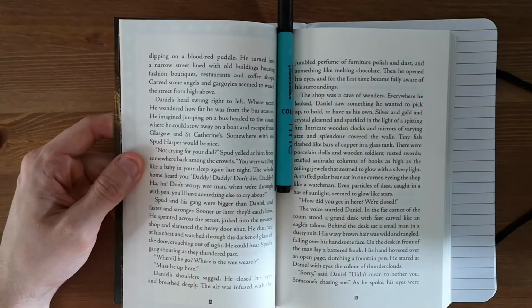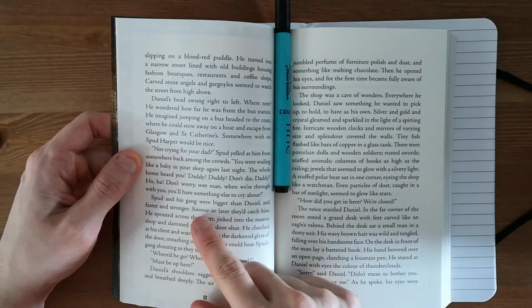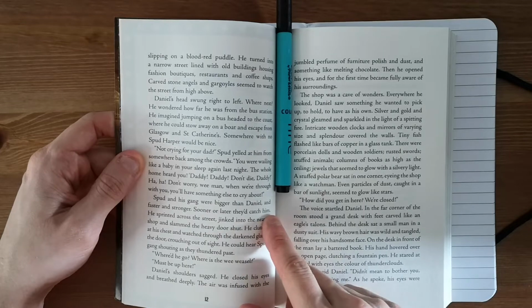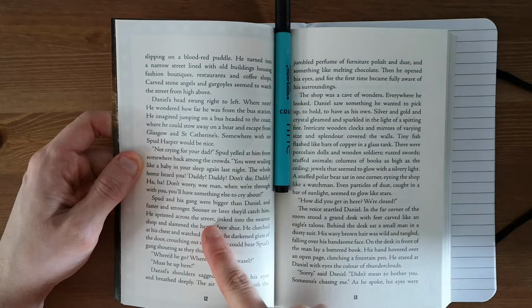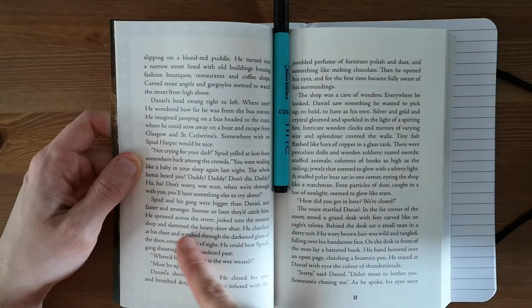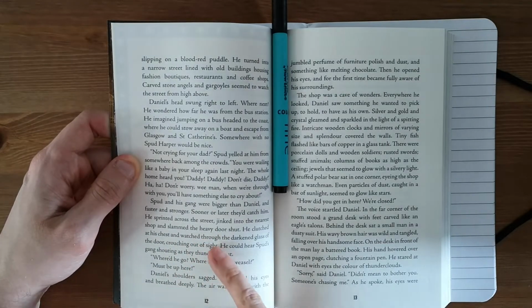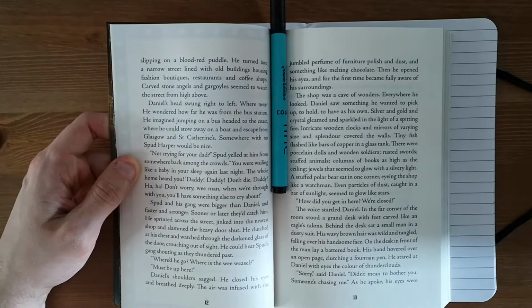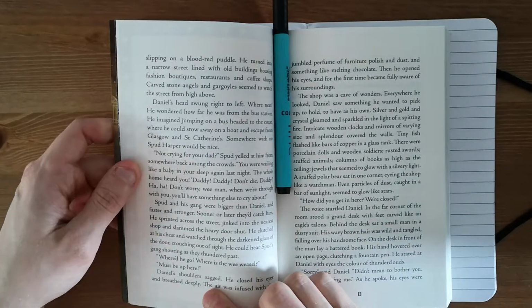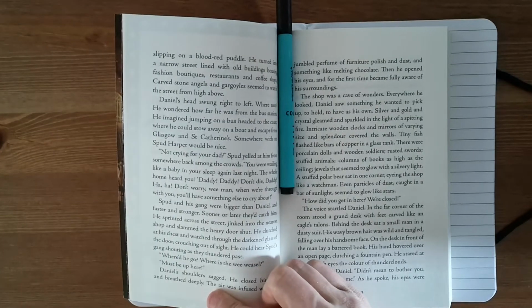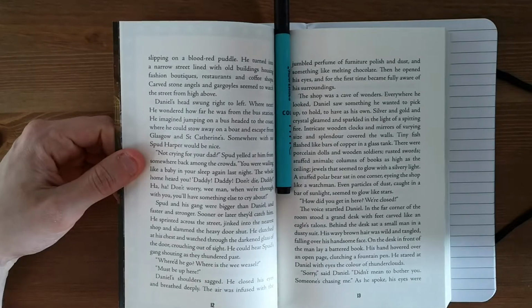Spud and his gang were bigger than Daniel, and faster and stronger. Sooner or later they'd catch him. He sprinted across the street, jinked into the nearest shop and slammed the heavy door shut. He clutched at his chest and watched through the darkened glass of the door, crouching out of sight. He could hear Spud's gang shouting as they thundered past.